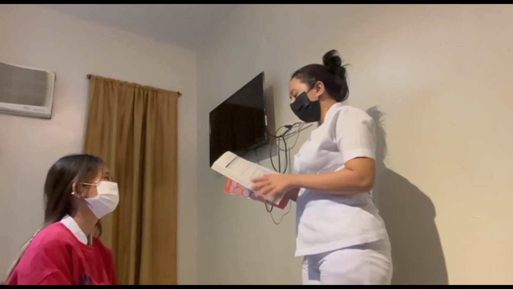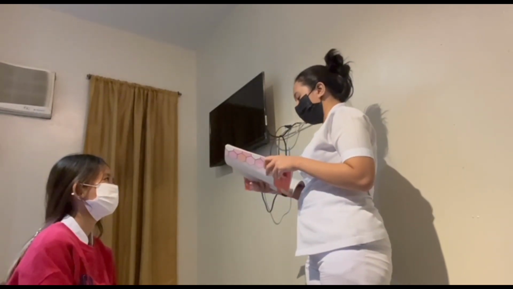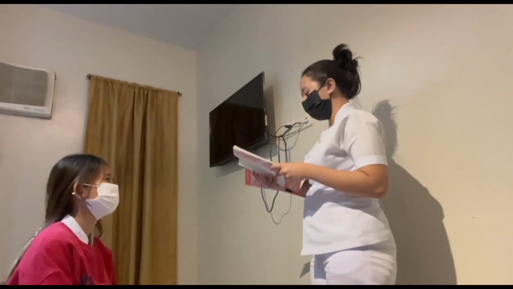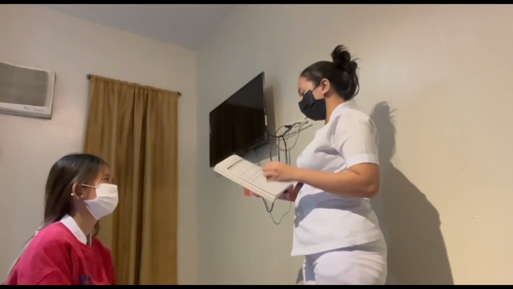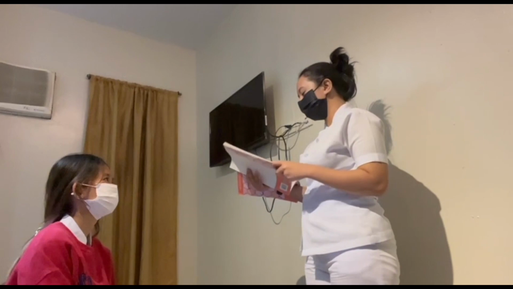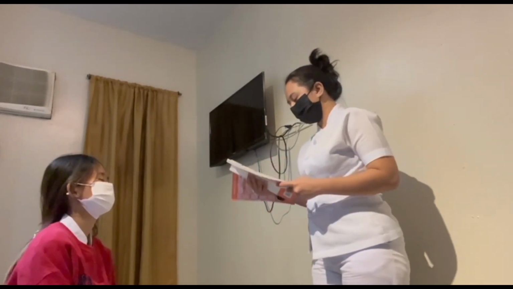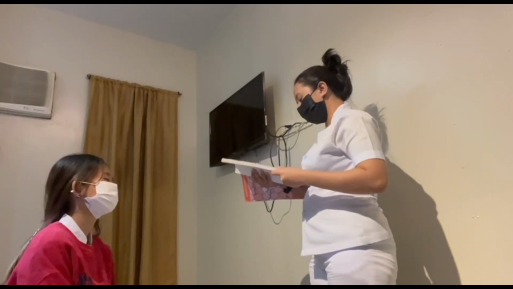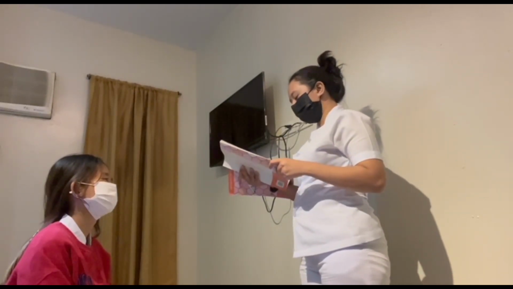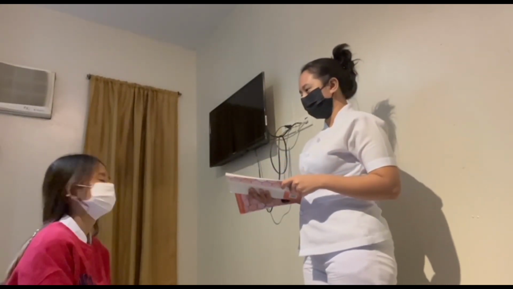Sa past history naman po ma'am, previous problems with circulation in arms or legs? No. Heart or blood vessel surgeries or treatments? No. Sa family history po, meron po bang nagkaroon ng varicose veins, diabetes, hypertension, coronary heart disease, or elevated cholesterol? No.